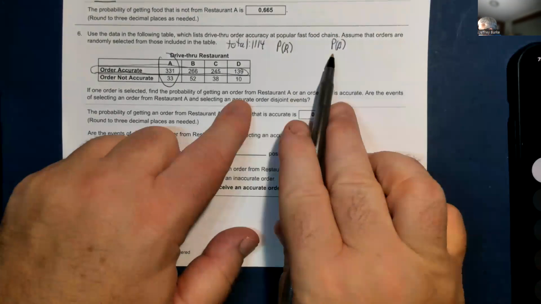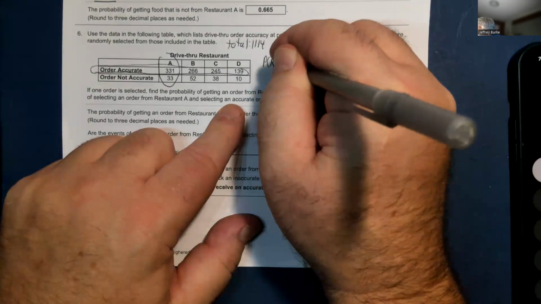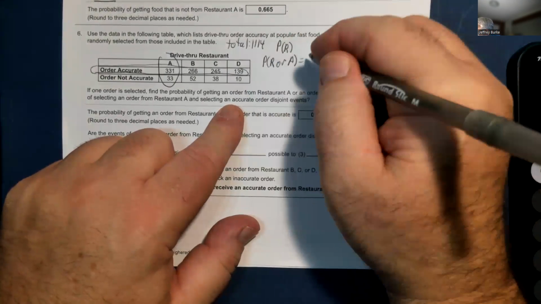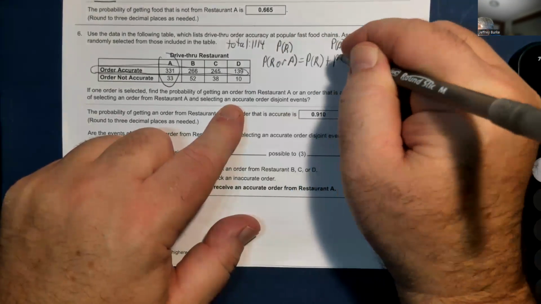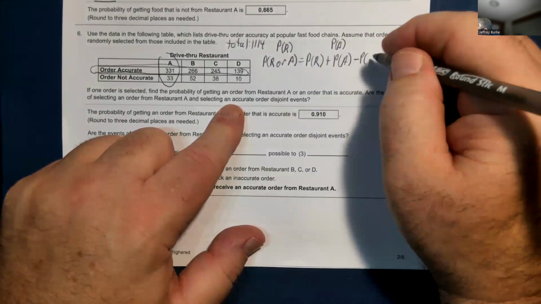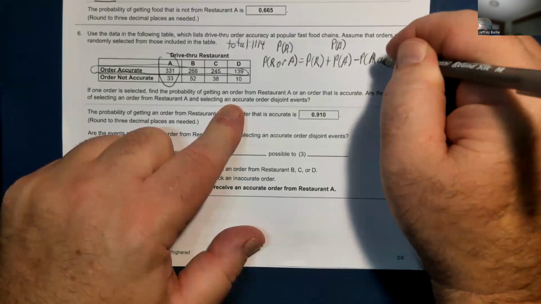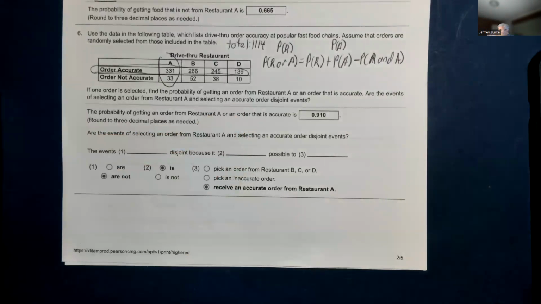So the rule I'm going to write is, what's the probability of getting an order from restaurant A or getting an order that is accurate? Well, that's going to equal the probability of getting an order from restaurant A plus the probability of getting an order that is accurate minus the probability of getting an order from restaurant A and it's accurate.